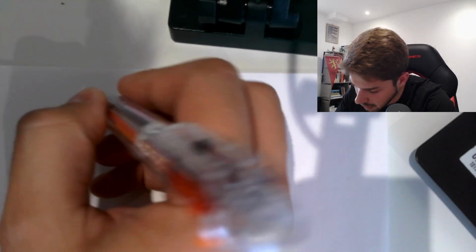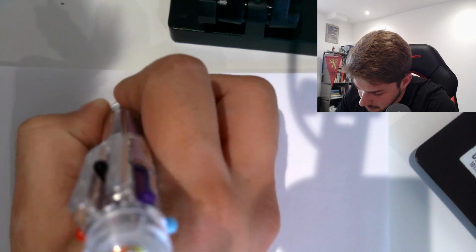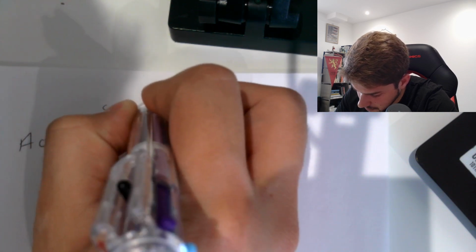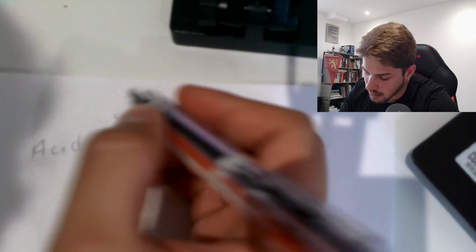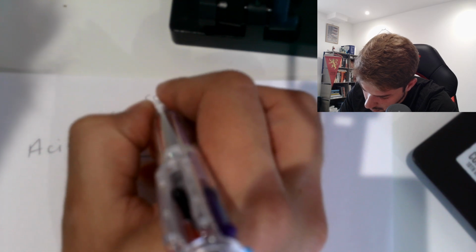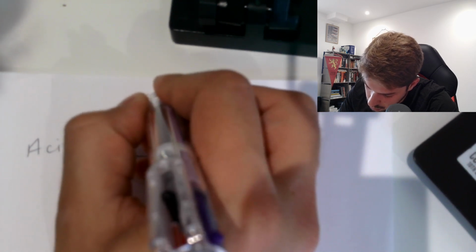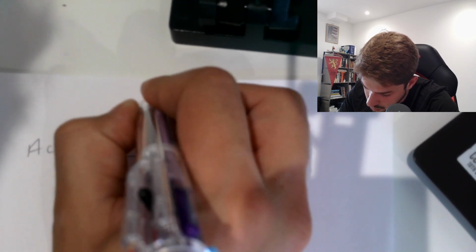Option 1, you can say a carbonate. And what is a carbonate? A carbonate is a substance that has the ion CO3 2 minus in its chemical structure.